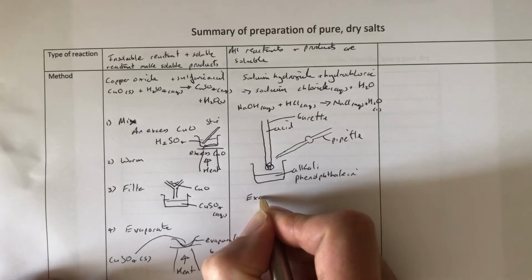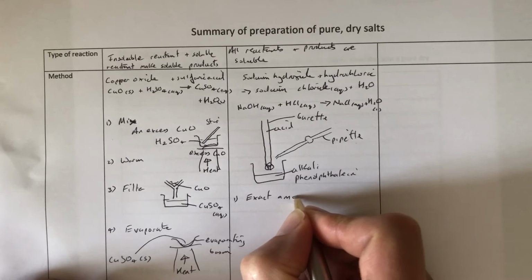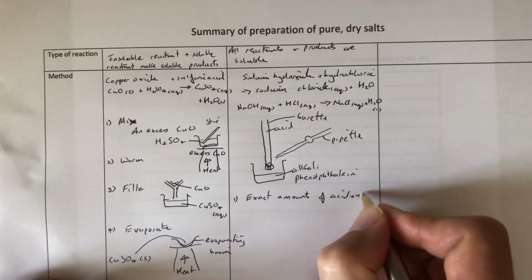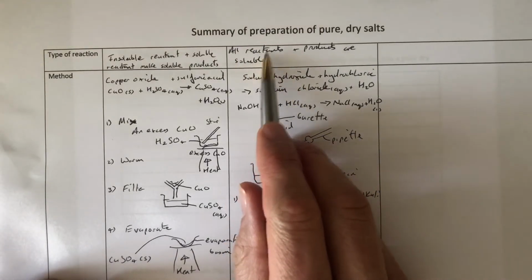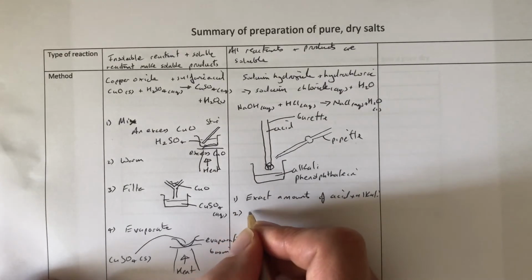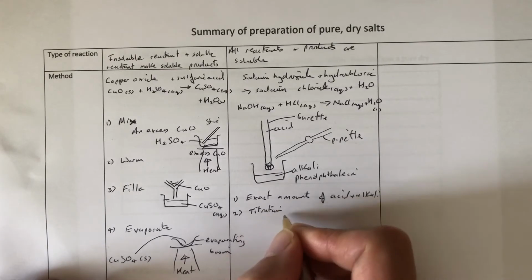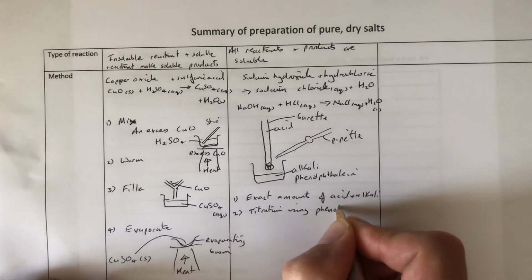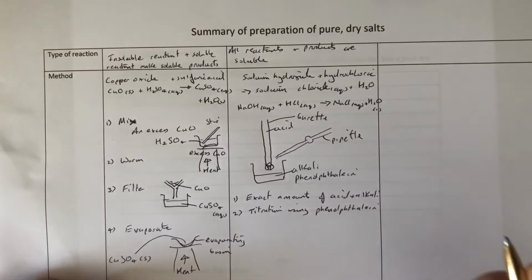So the important point with this one is exact amounts of acid and alkali, and both reactants. We need exactly the same amount of both reactants. Okay, so we do that by titration with phenolphthalein. Titration using phenolphthalein indicator. You can use other indicators. Avoid universal because the colour changes aren't obvious.